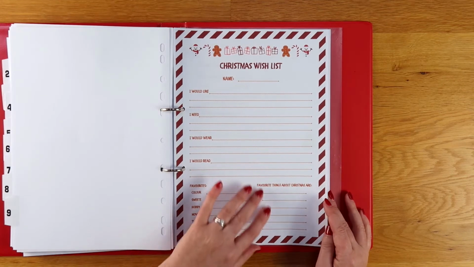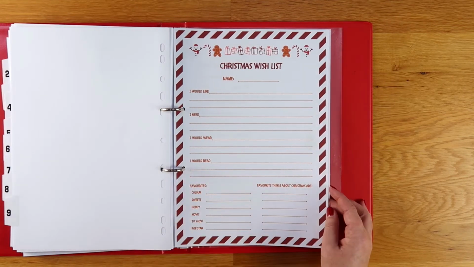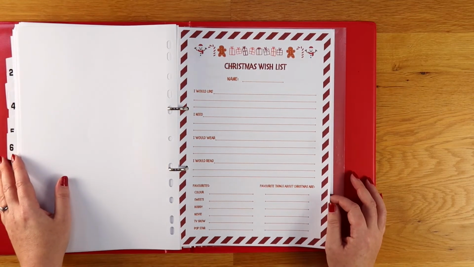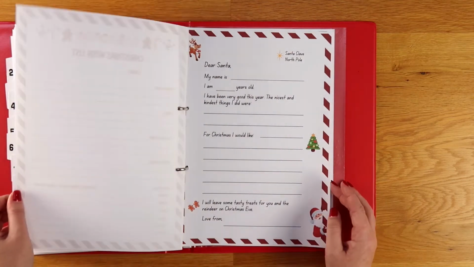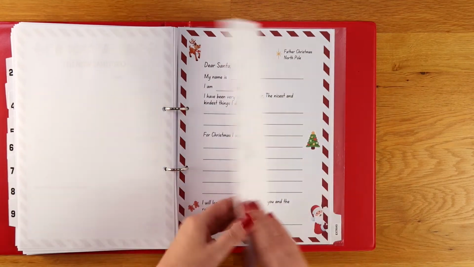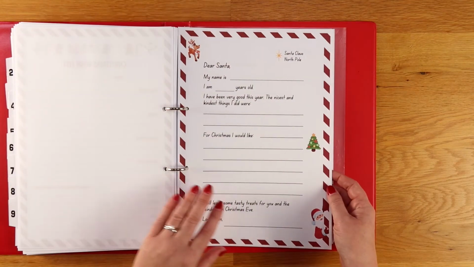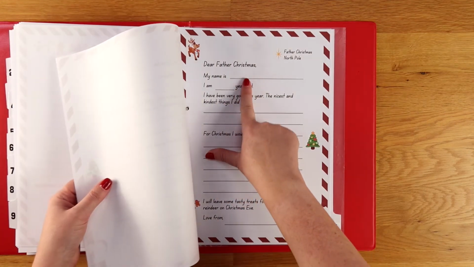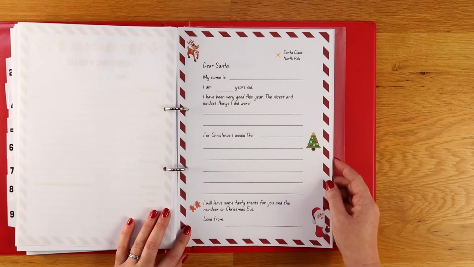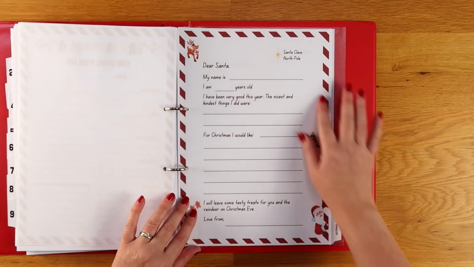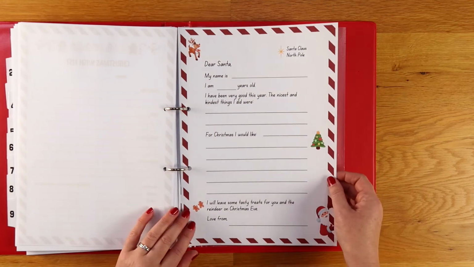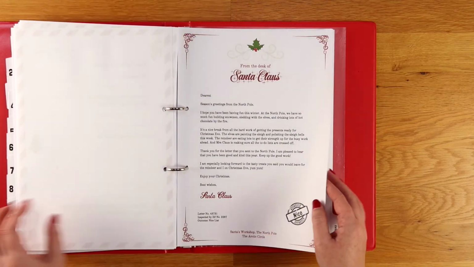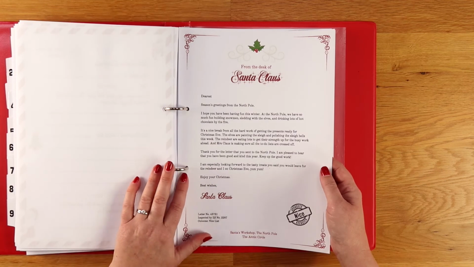And then the favourite things about Christmas, which I think is a really lovely way to help children be intentional and grateful and excited for the season ahead. And then we have two versions of a letter to Santa, depending on whether you call him Santa or Father Christmas. And this is aimed at younger children, just as a prompt and a letter that they can send to the big guy.